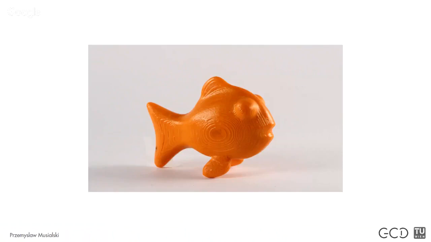And the problem is, what happens when we just 3D print objects modeled geometrically, like this fish? Either it will sink or it will float on the surface because we haven't taken its physical properties into account usually. We just printed geometry.